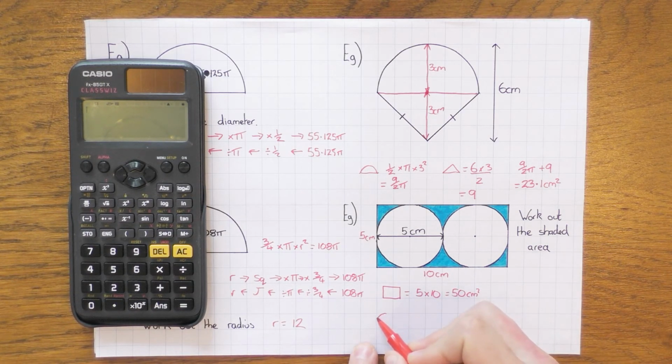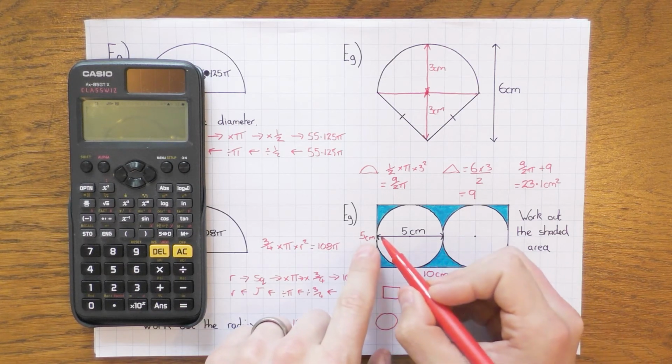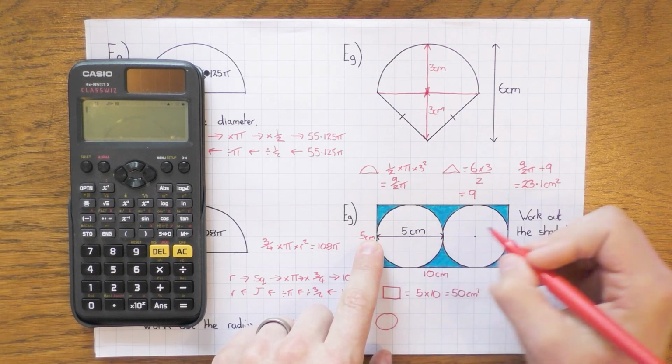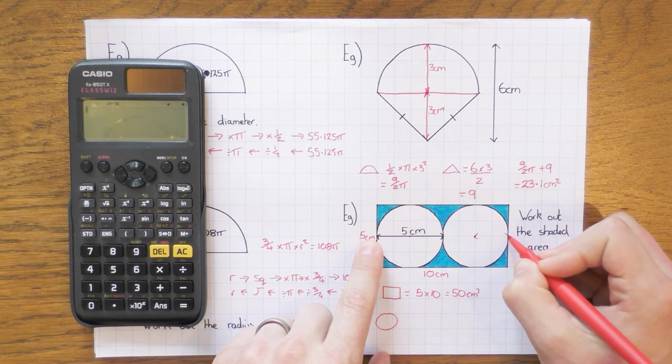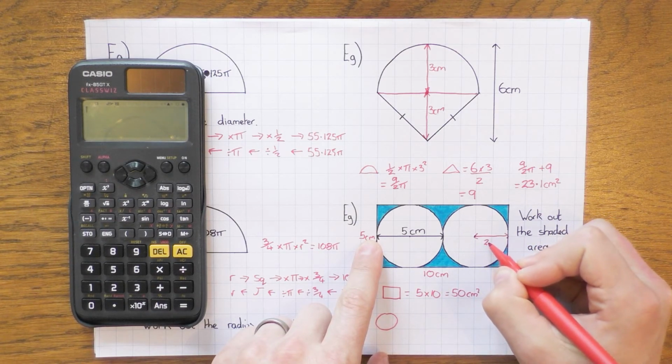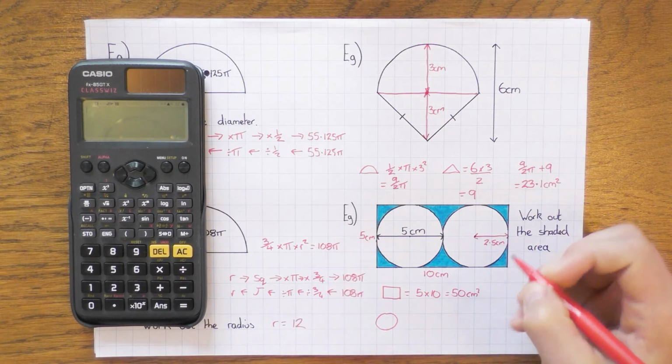Now we can work out the circles. Well, if the diameter is 5, that means that the radius will be half of that, which is 2.5 centimeters.